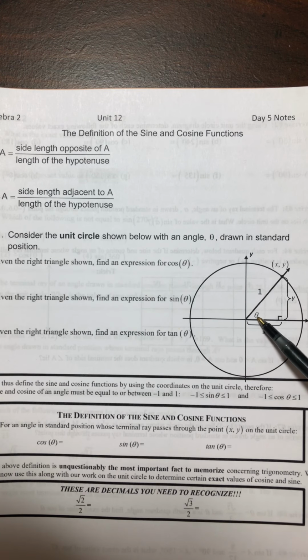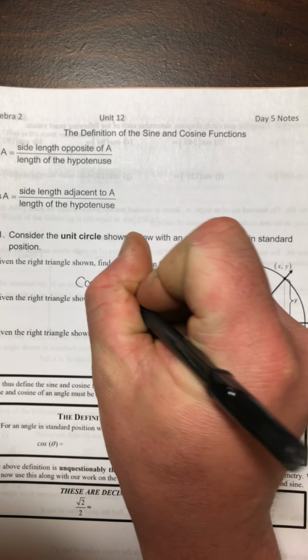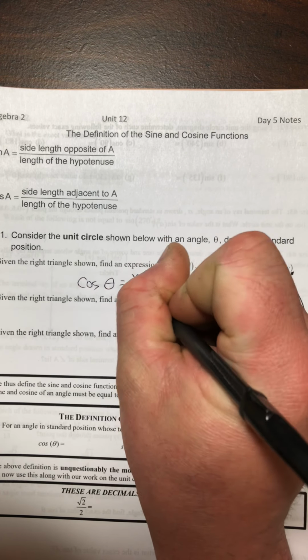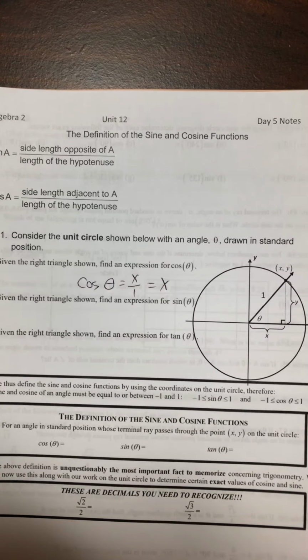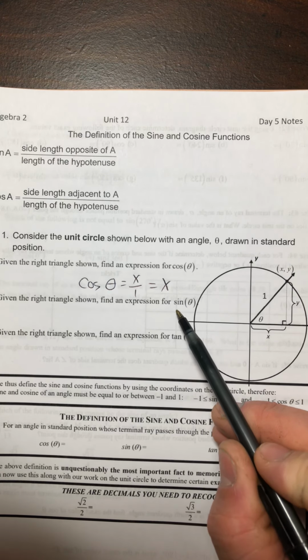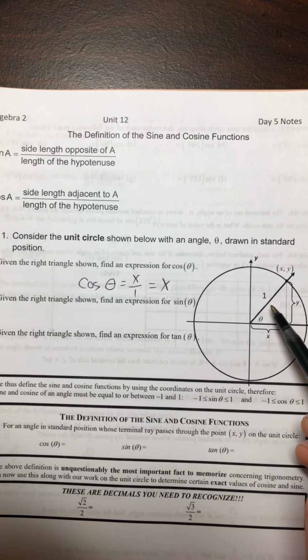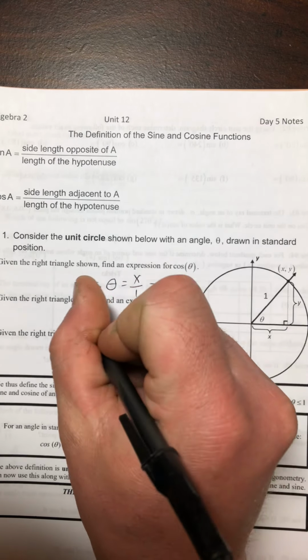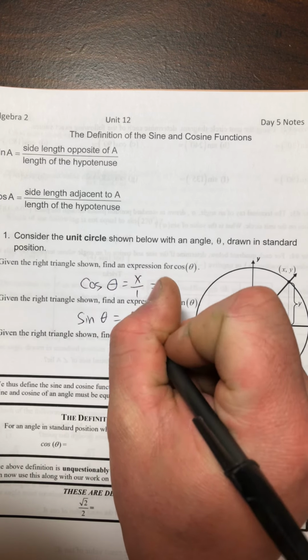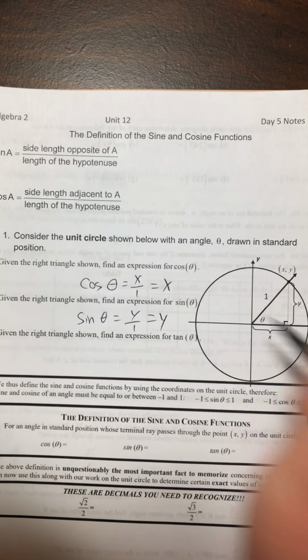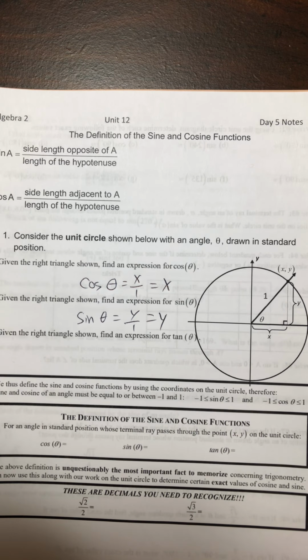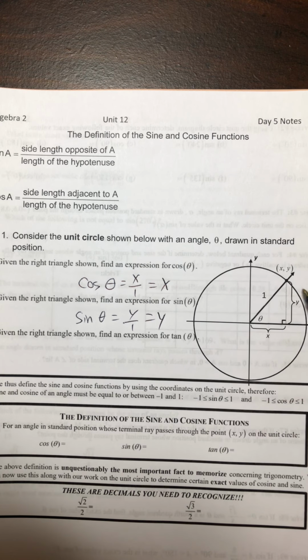Well, cosine of theta, that's adjacent over hypotenuse. So with what they give us is just x over 1. So cosine theta is just x. Same idea for sine though. Sine of theta, that's opposite over hypotenuse, so that's y over 1. That's just y. All right, the xy are just the same as these coordinates, xy up here.